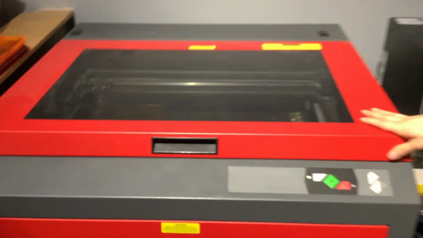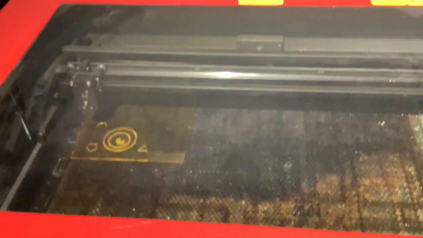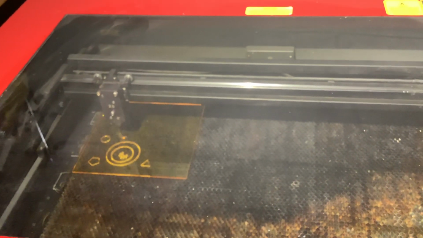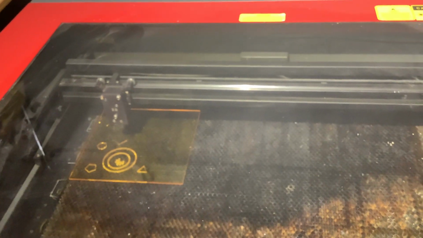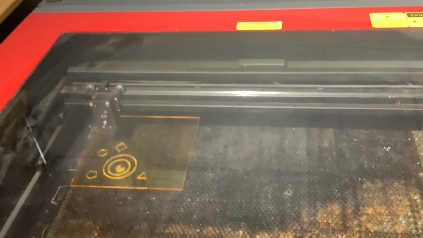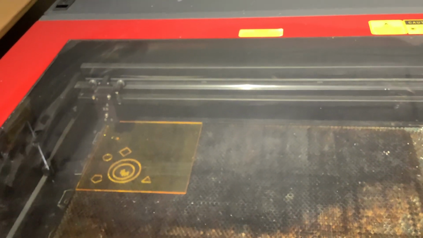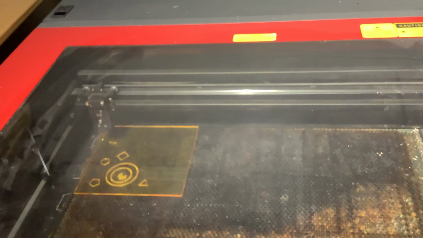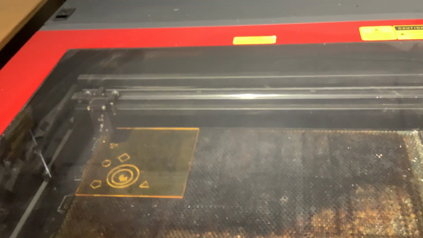It's almost done. It's cutting out that circle there. And every so often you'll see a little honeycomb flash. That tells you that it's going all the way through. There's that steel honeycomb so that it absorbs some of that energy from the laser. Cutting out a star right now.